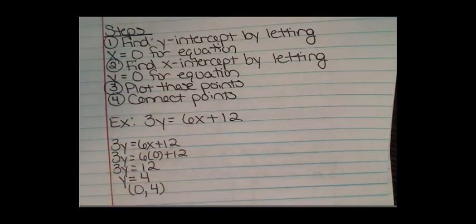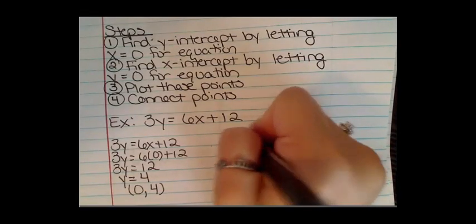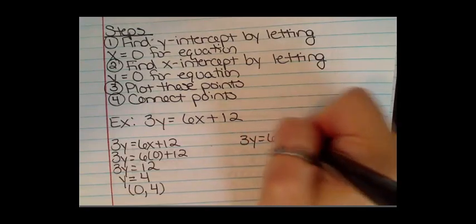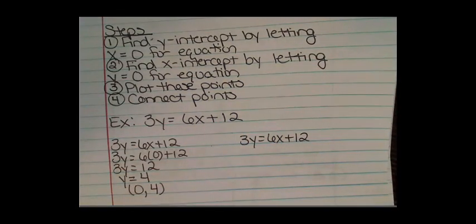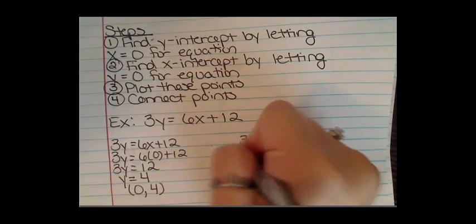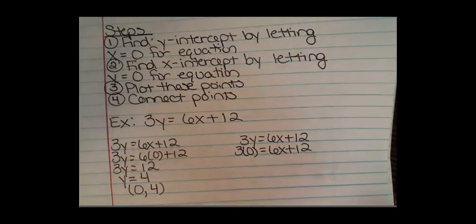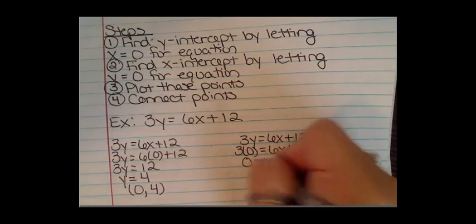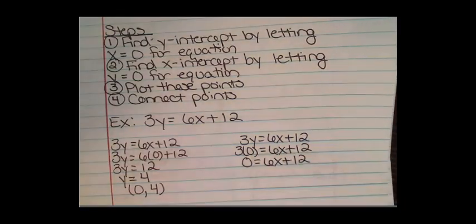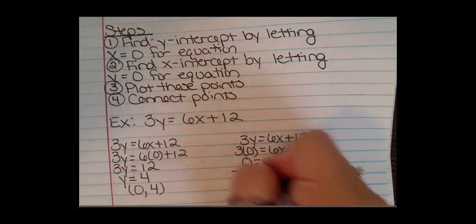Step 2 says we're going to find the x-intercept by letting y equal 0. So that means anywhere in the equation that there's a y, we need to put in 0. So it'll be 3 times 0 equals 6x plus 12. So 0 equals 6x plus 12. We got to get the x by itself, so I'm going to subtract over my 12. And then you have to divide both sides by 6.